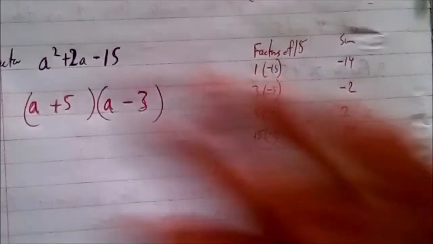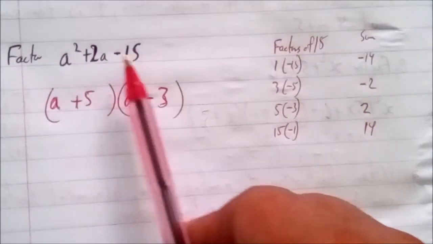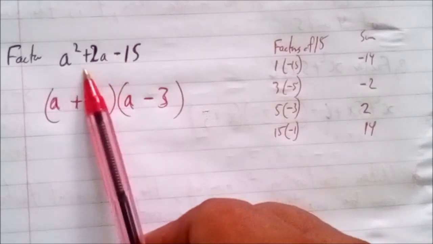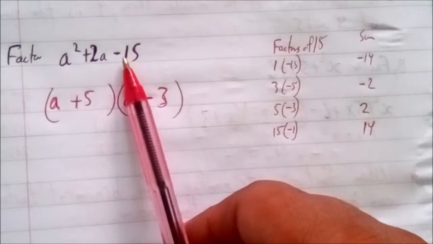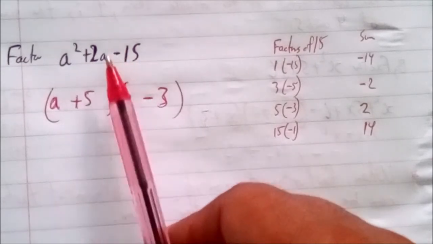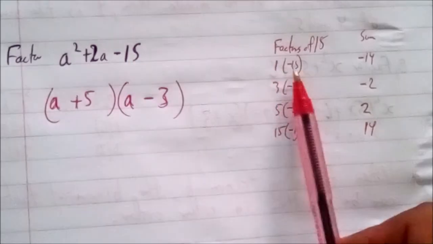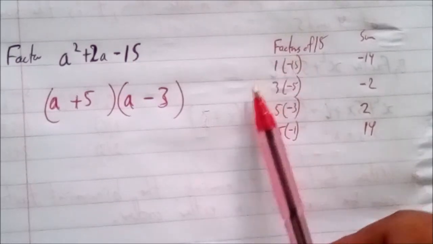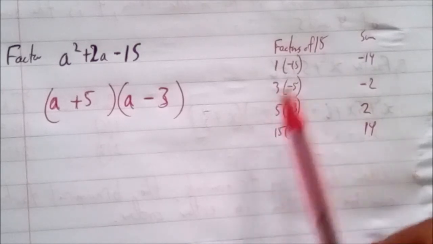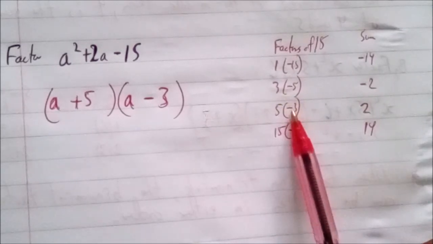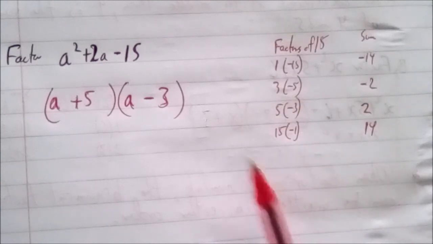Let's go over it again. I gave you a squared plus 2a minus 15. Remember, the negative moved from the middle to the outside. We find the factors of negative 15, not just 15, but negative 15. The only way you can get a negative when you multiply to get this last term is 1 times negative 15, that's negative 15. 3 times negative 5, that's negative 15. Positive 5 times negative 3, that's negative 15. Positive 15 times negative 1, that's still negative 15.